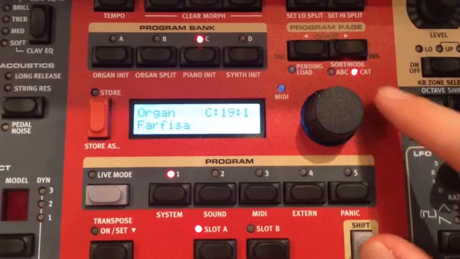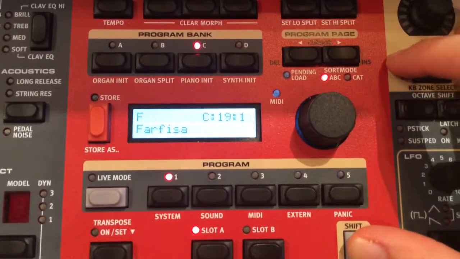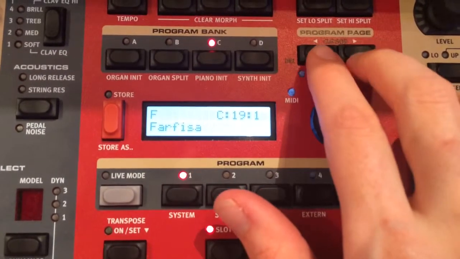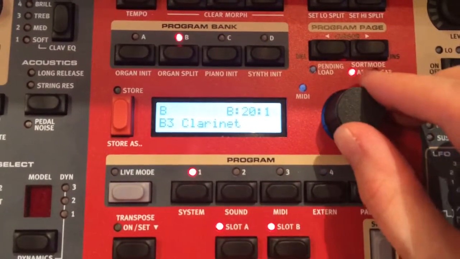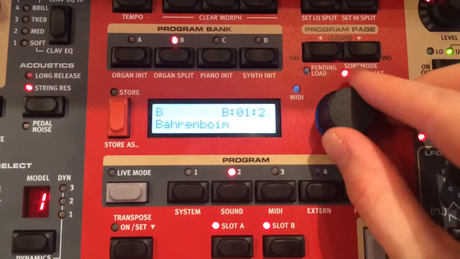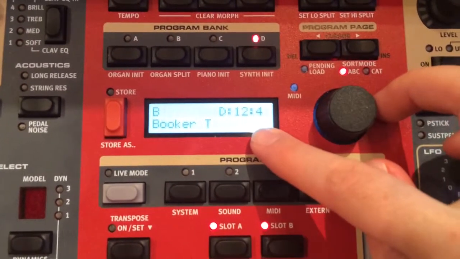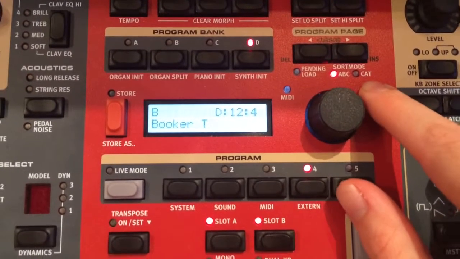So I use my shift key, shift, click. Oh, now I'm in ABC mode. So here's F. So I can tab back and forth. We were looking for Booker T, so that would be B. And I can use the knob and scroll through the B's until there it is, Booker T. So I can search alphabetically or by category.